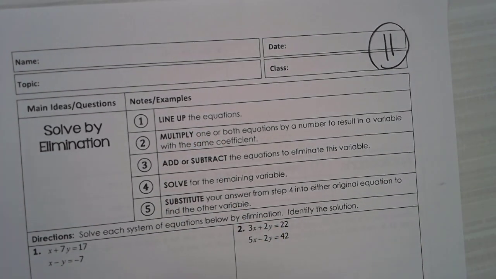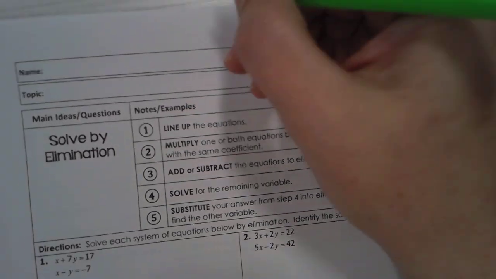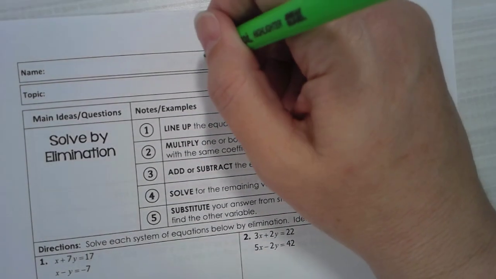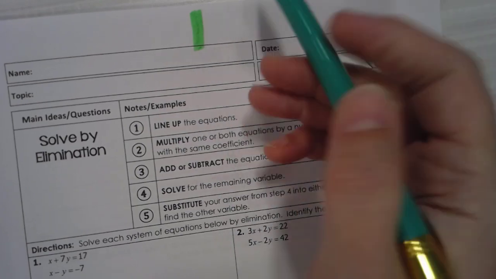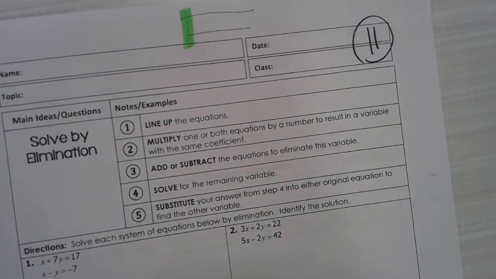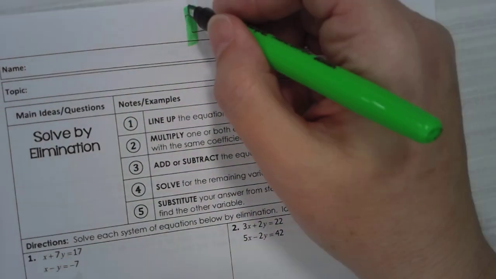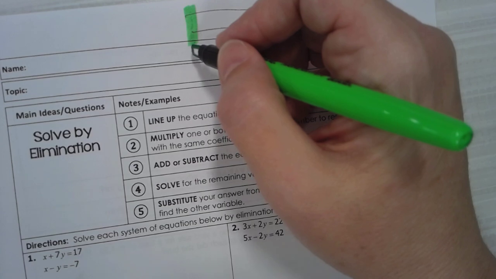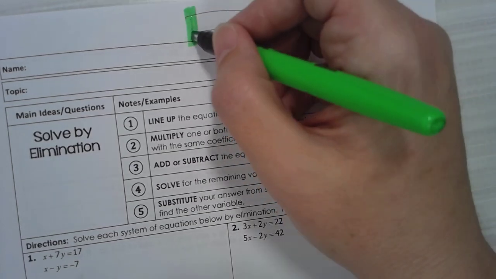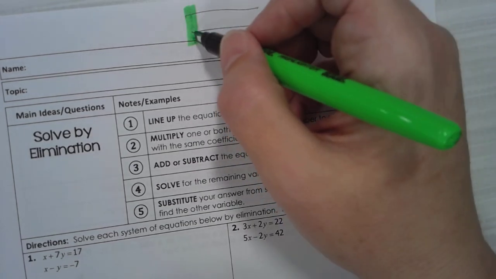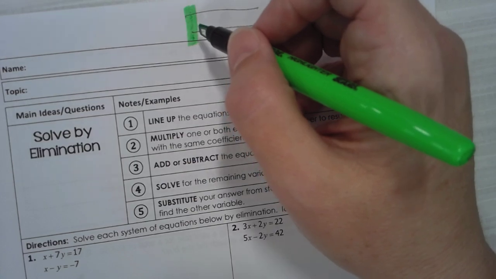And what I mean by that, that's why I grabbed the highlighters, is that the two equations are like this, right? Blah, blah, blah. Those are my two equations. So these need to be the same value. Like this is an X and this is an X, or this is a Y and this is a Y, or that's a number by itself and a number by itself, right?